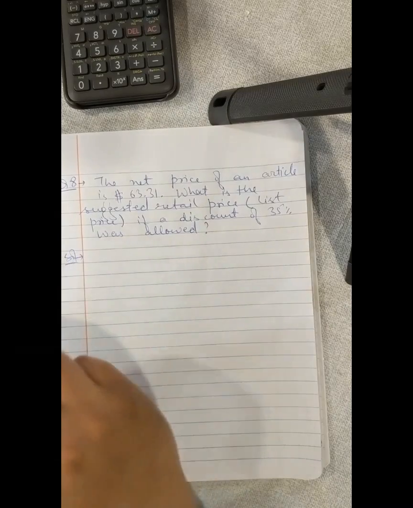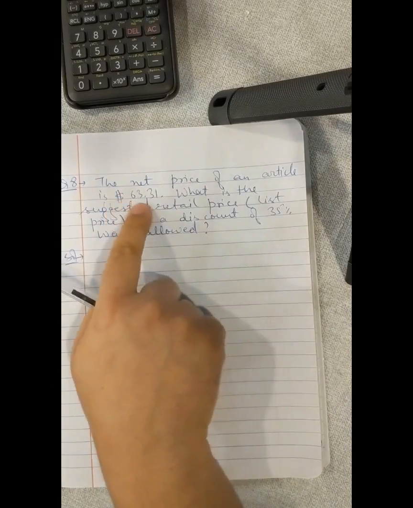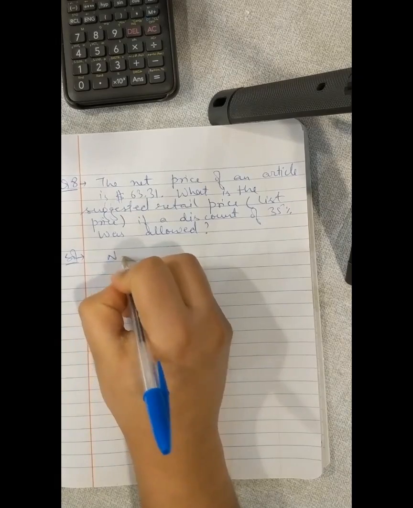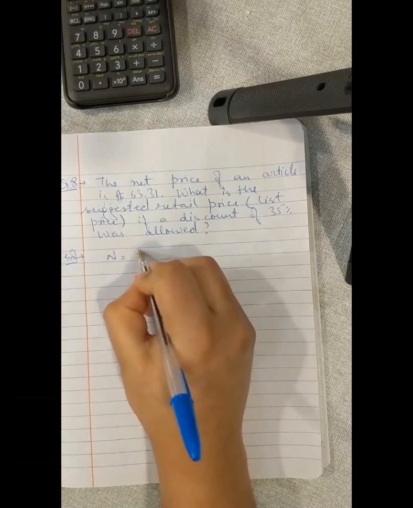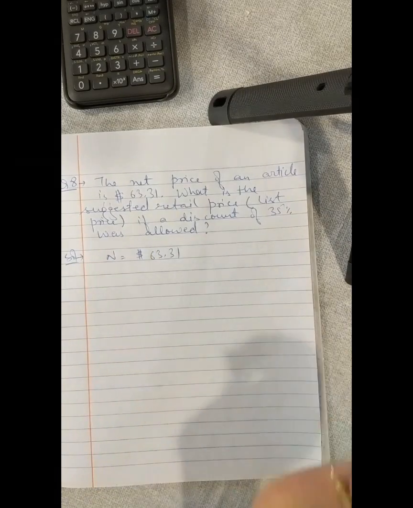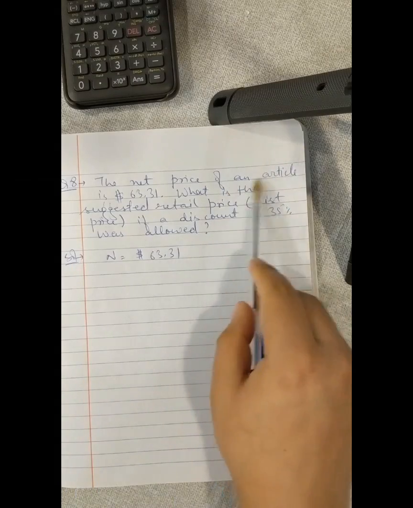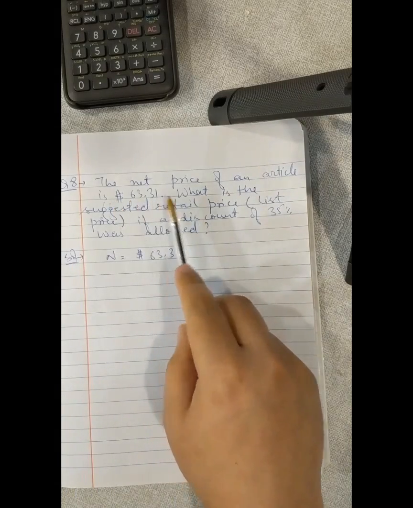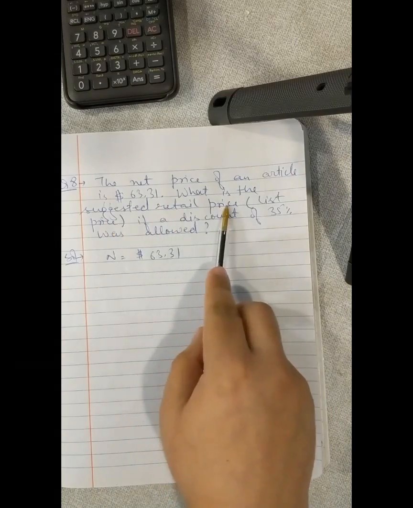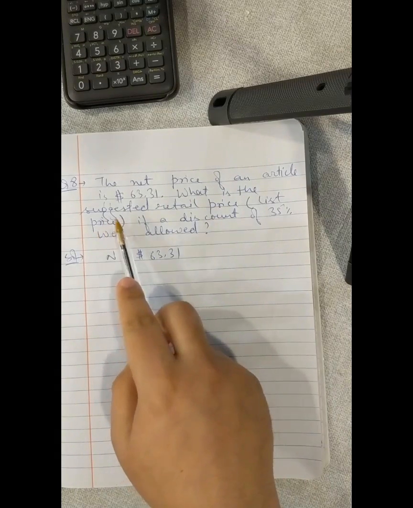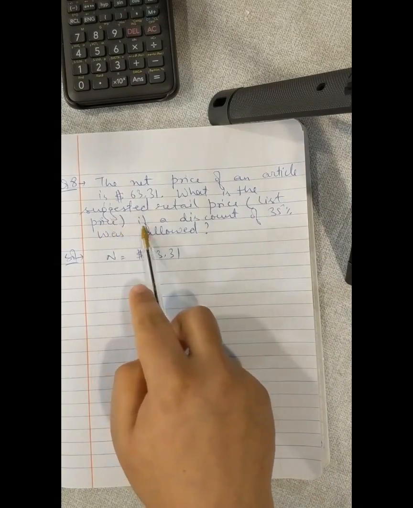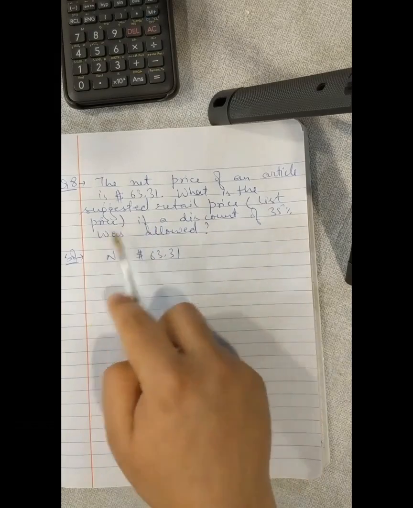Now what do we have here? We have the net price of the article. Clearly from the first line I can see I have N, which is 63.31. The net price of an article is 63.31. What is the suggested retail price or the list price? So we need to find the list price if a discount of 35% was allowed.